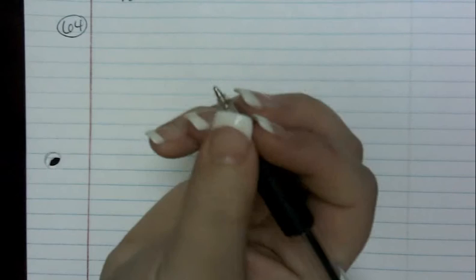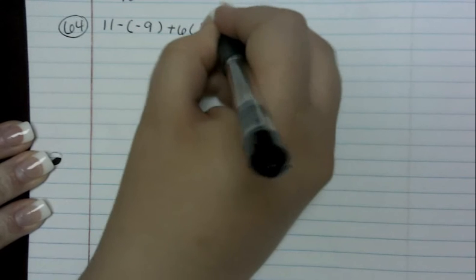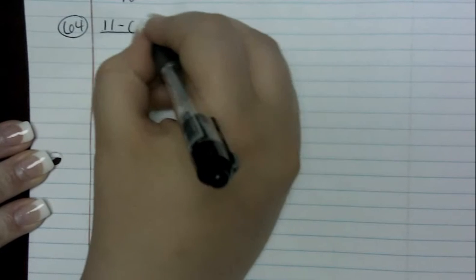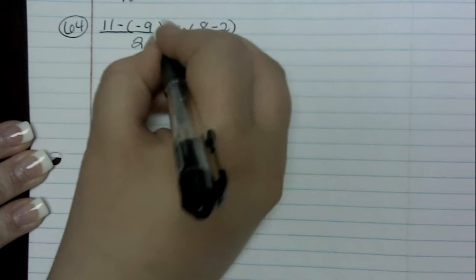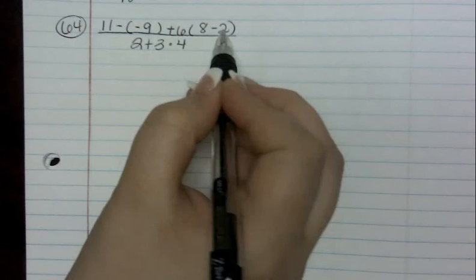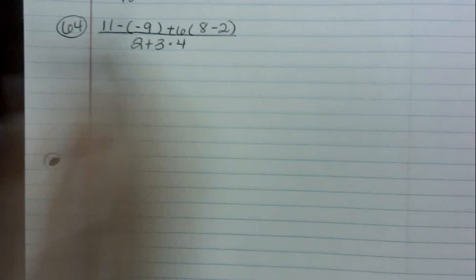Alright, let's look at problem number 64. Alright, 64 is a fun little doozy that might give you a mild stroke when you look at it, but it's really not that bad. My recommendation to you on these problems is work everything in the numerator, which is everything up here, then work everything down here, and then you'll see your problem is very, very simple.